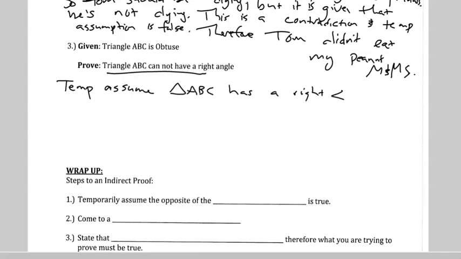Okay. Therefore, it has what? Therefore, one angle is 90 degrees.